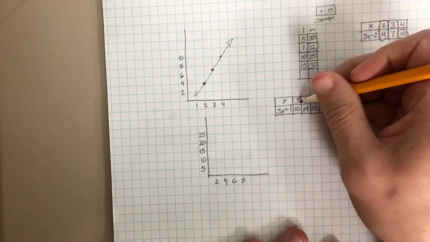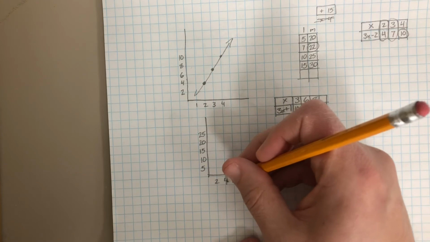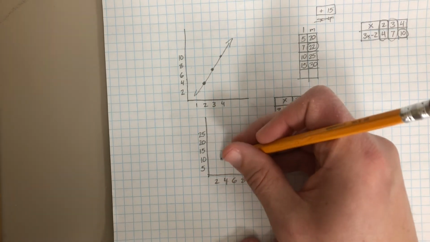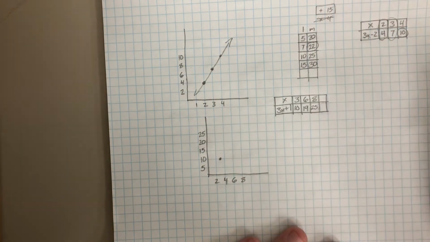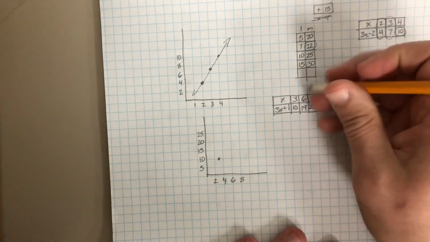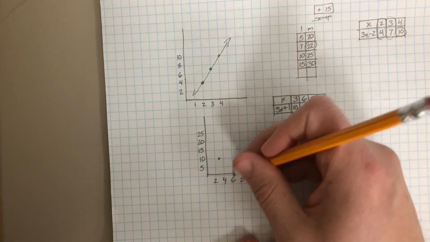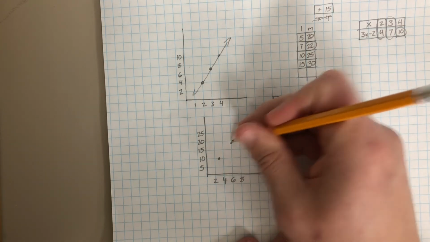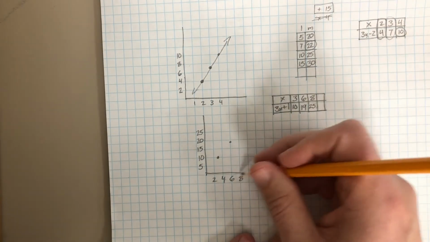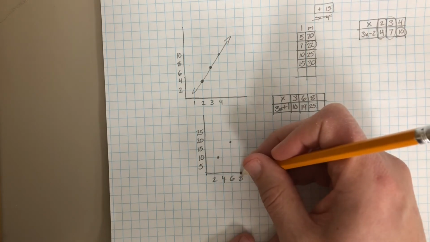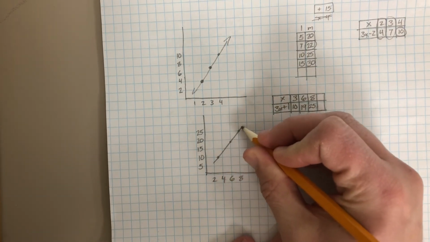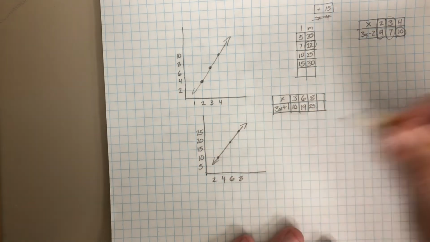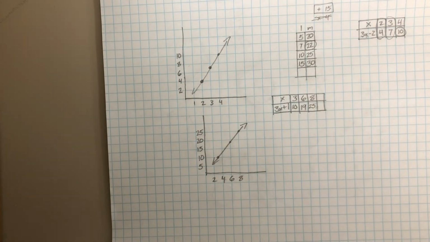The first point is 3, 10, and 3 would come between 2 and 4, so I go midway between and all the way up to 10. Second point, 6, 19. 6, and just below 20 is 19. And then 8, 25. Again, you should see these are linear functions, so they form a straight line.